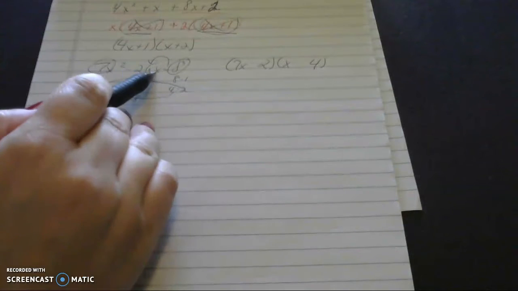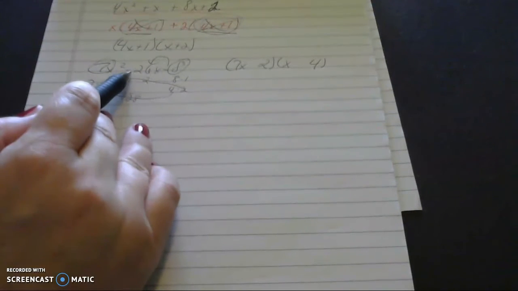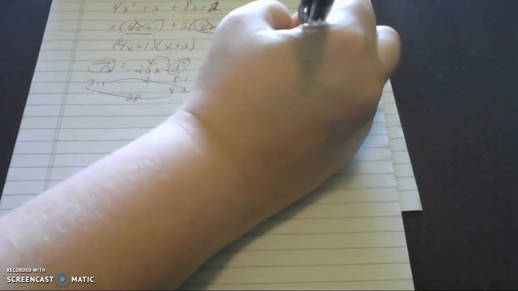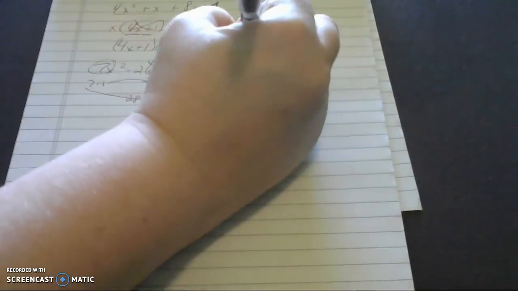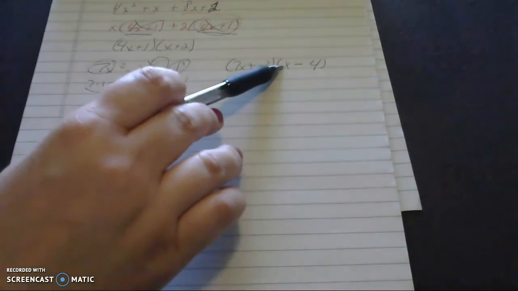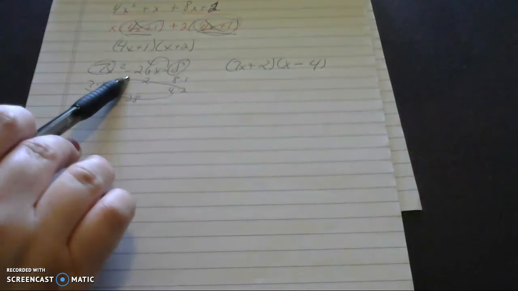Now I can go back to my trinomial and look at the signs. The signs are different. The bigger combination is going to be negative. So that tells me the negative has to go here so that I get a negative 28. And then plus here. And then I can just FOIL to double check. 7x squared minus 28x plus 2x gives me minus 26x. 2 times negative 4 is negative 8.